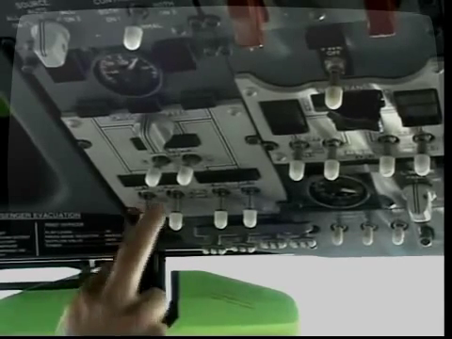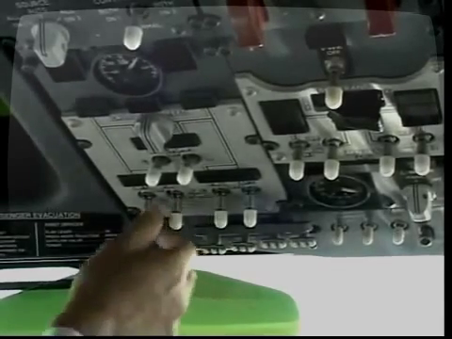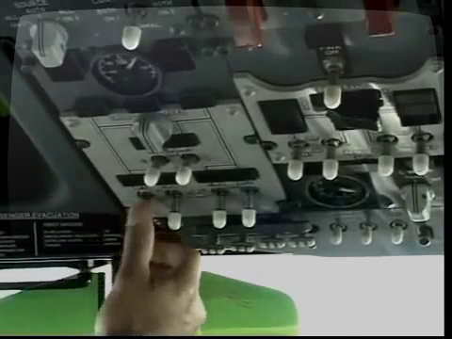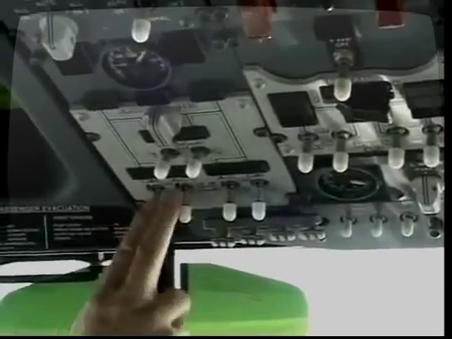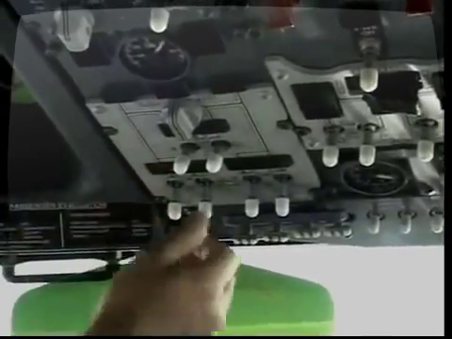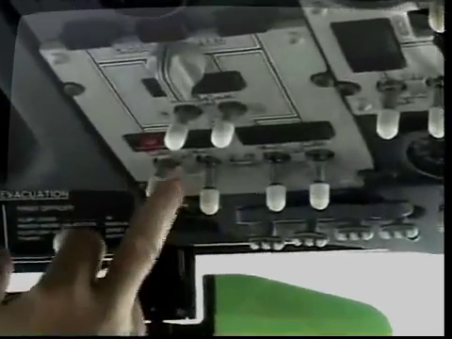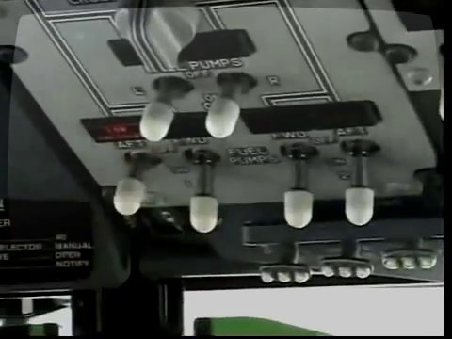After pump and forward tank for the left tank, you have position on and off. If you have low fuel, you have low pressure. It's the same occurs when you put the switch to off. Okay.